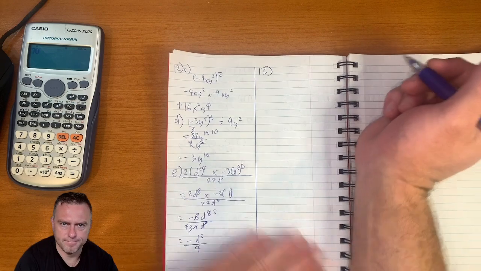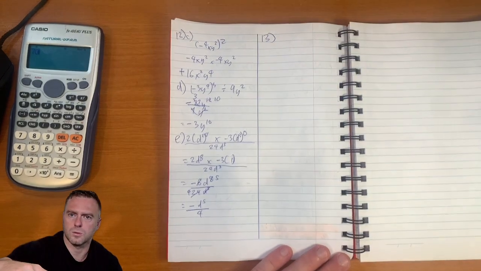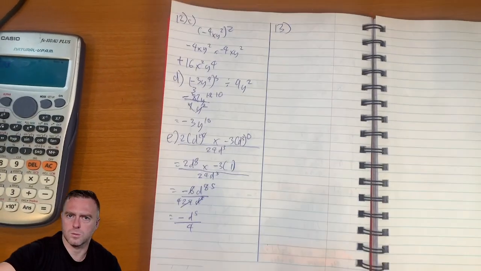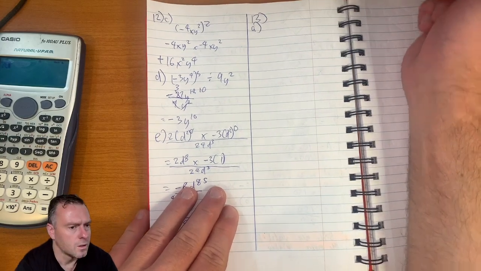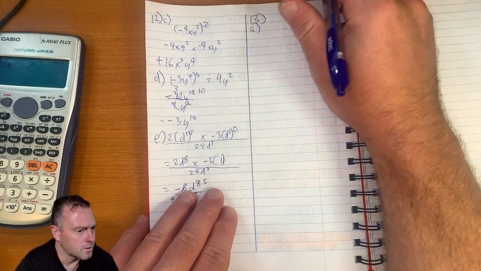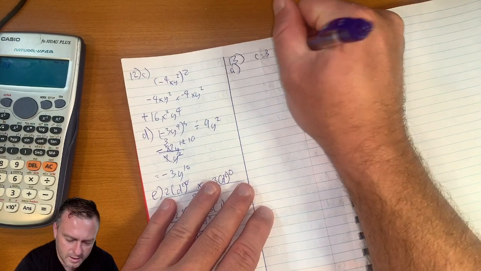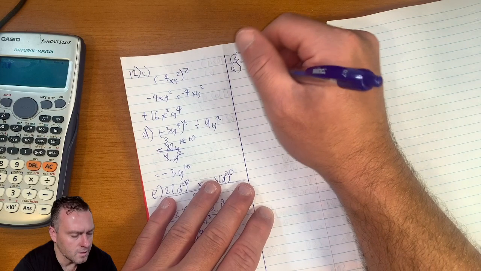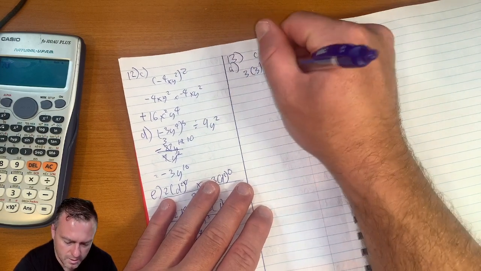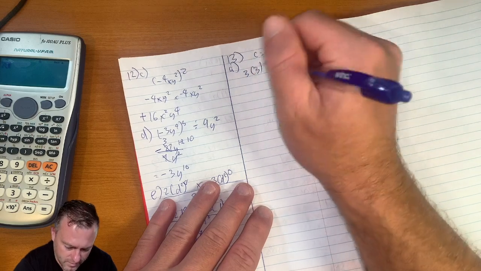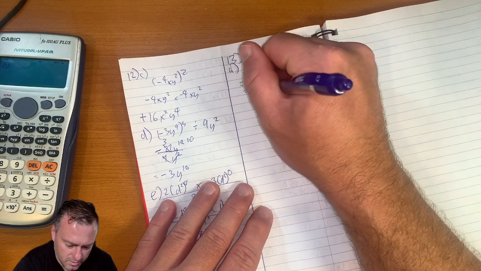13. Here we go. So we got 13, and we're going to do A. So we're going to substitute when C is equal to 3 for all of these, and D is equal to negative 1. So the first one is we go 3 lots of 3 minus 2 lots of 1. So that equals 9 minus 2, which then equals just 7.